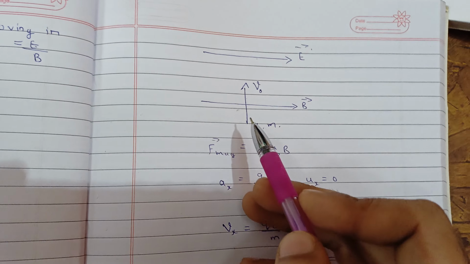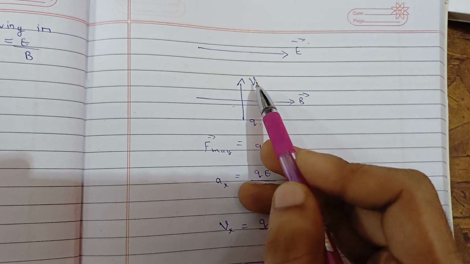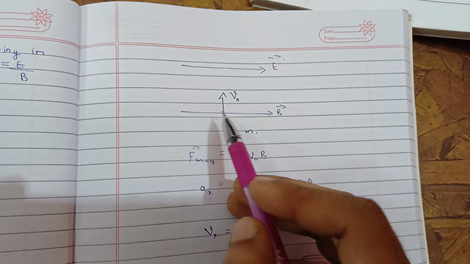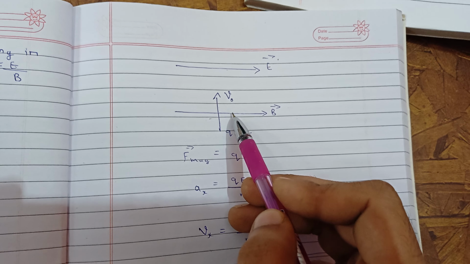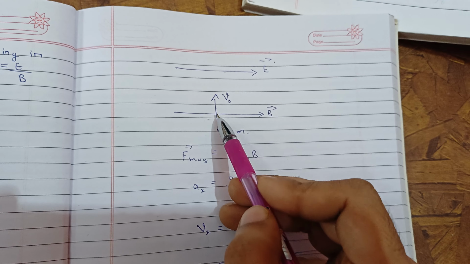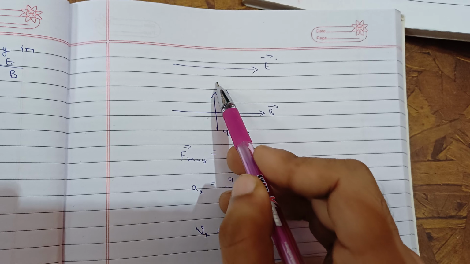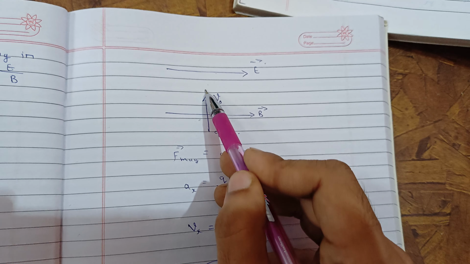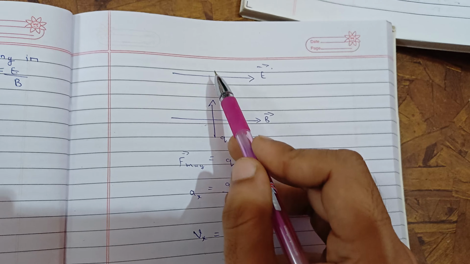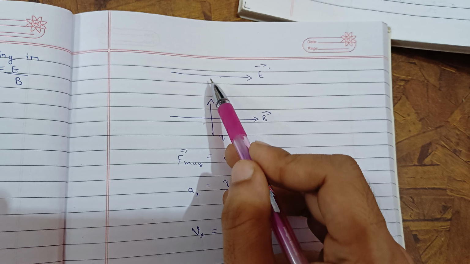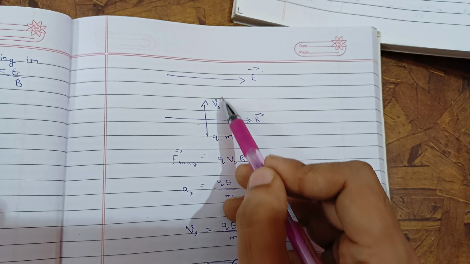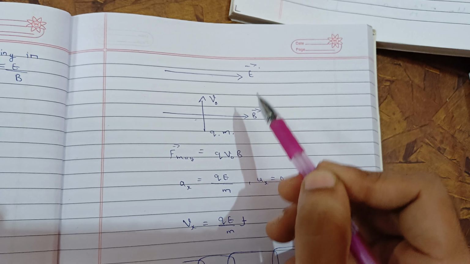Now if the particle is moving perpendicular, with speed v naught, to E and B, where E and B are parallel but the particle is moving like this. When the particle is moving like this, V cross B will give you a magnetic force in the downward direction. So it will feel a force in the downward direction, and it will move in a circle like this because of the magnetic force. But there is an electric field also, so it will move something like this. So it will be a helix.